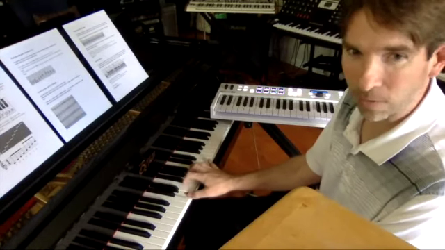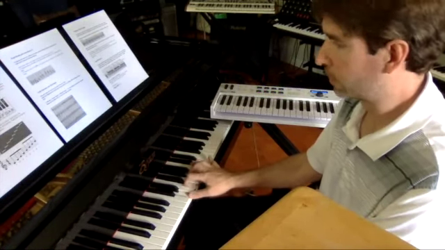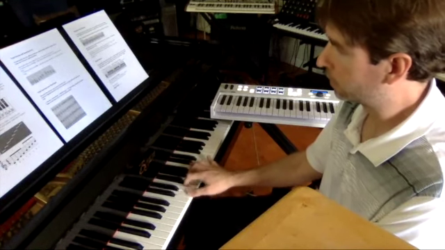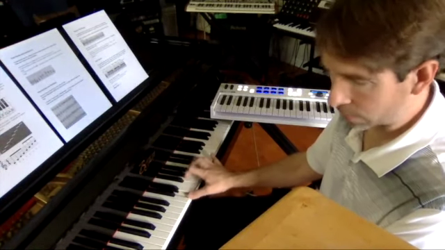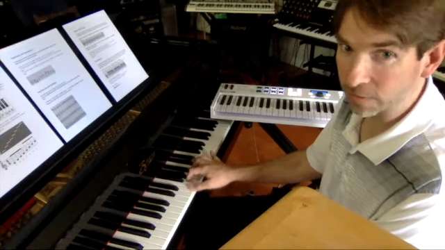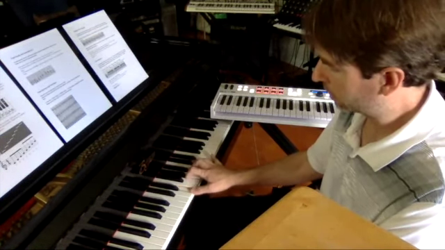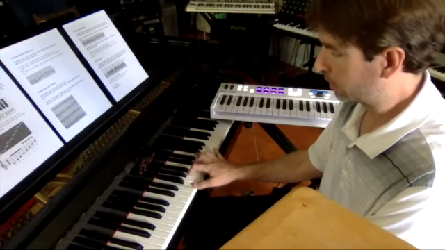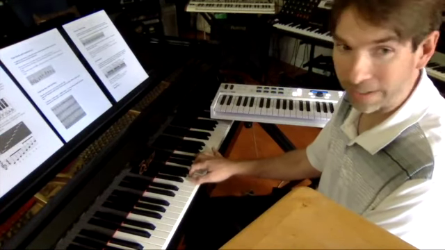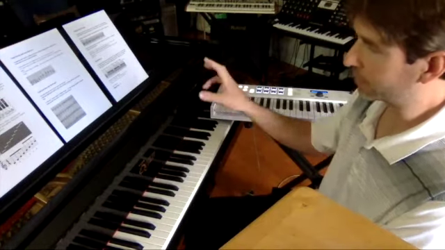We could do every chord that way. And I think you'll find it's really, really easy, very, very musical, and a great exercise. Now, the trick is this.